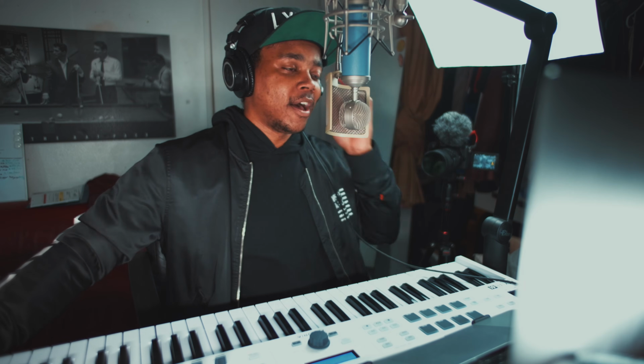Knowing at least what key you're in and the scale of that key, you have all the different options. All those notes to play around with in your melodies, and then endless amounts of rhythms that you can come up with. That's really all I have to say, man.